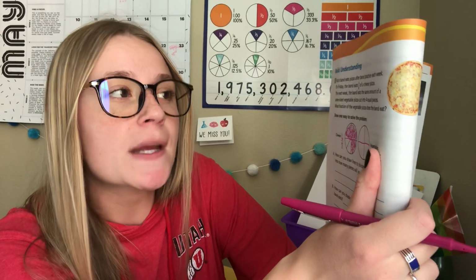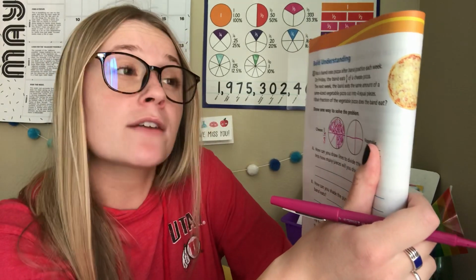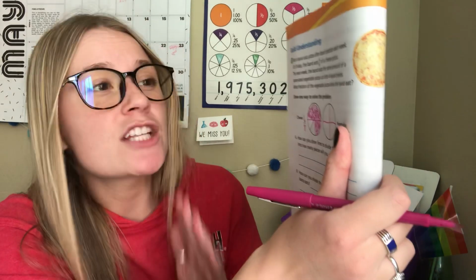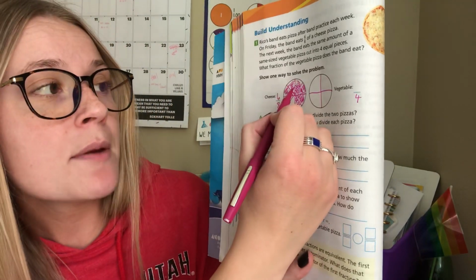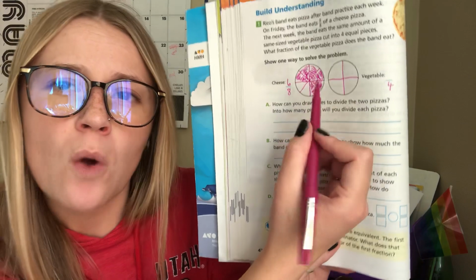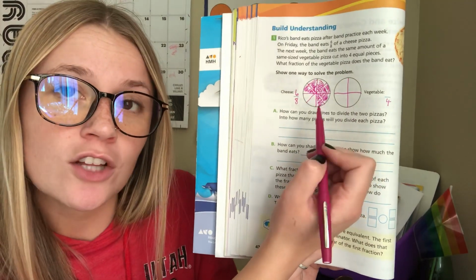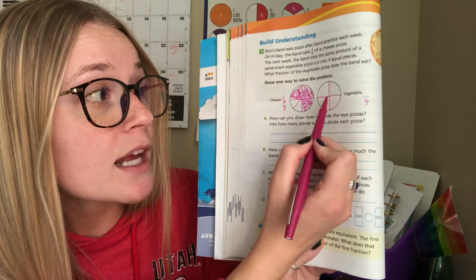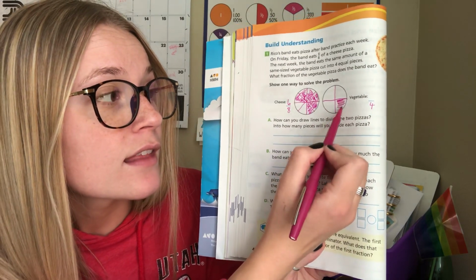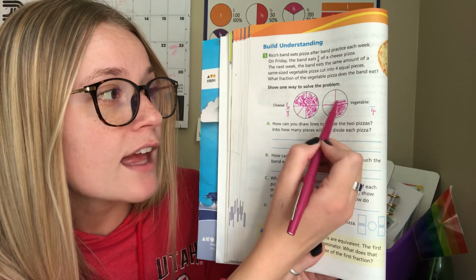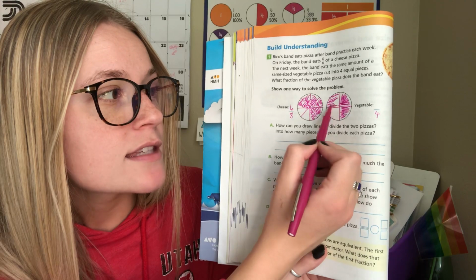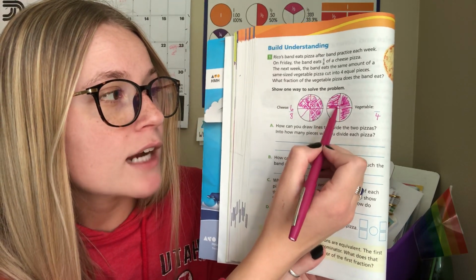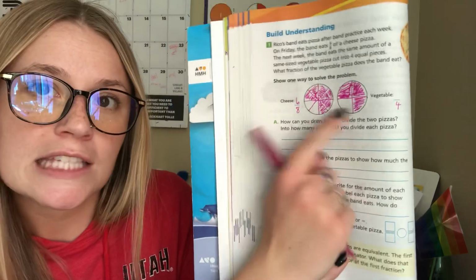What fraction of the vegetable pizza does the band eat? Well, it says the next week the band eats the same amount of pizza cut into 4 equal pieces. So they ate the same amount as they did the cheese. So I need this circle to look like this circle. And so I'm going to color in this slice, and this one. See how I shaded in the same area? So now they look the same.